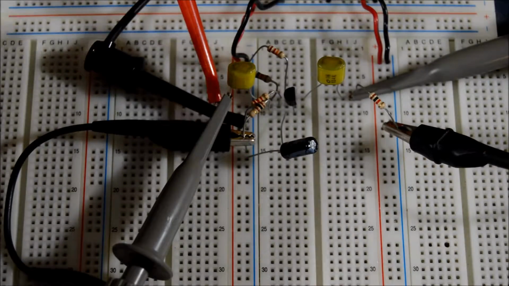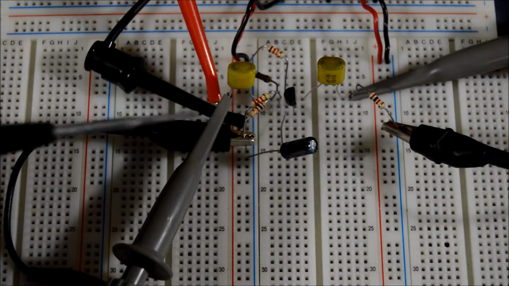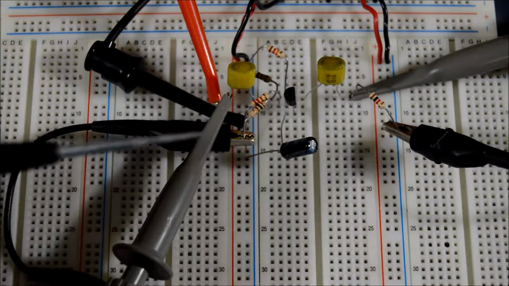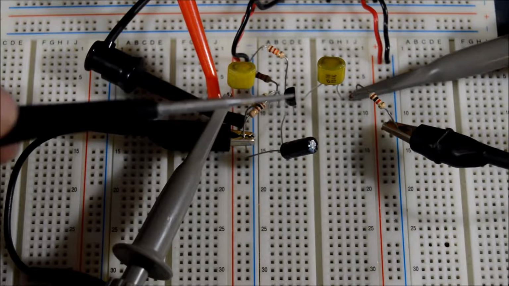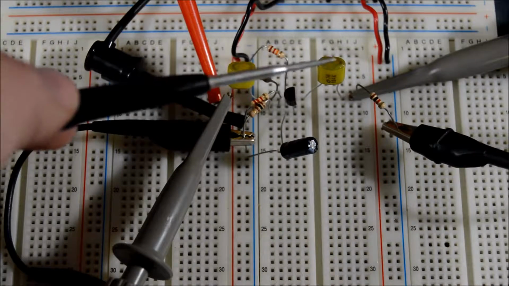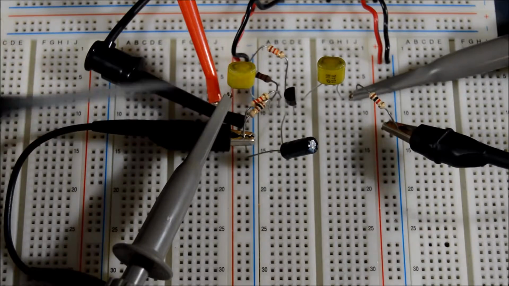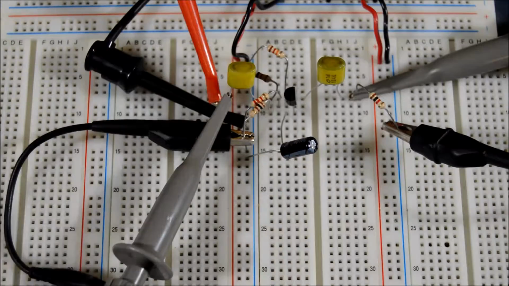And we have also the collector resistor. I don't think it's that one. It's back here behind the capacitor, hard to see. And then off of our collector we have our output coupling capacitor, again 0.1 microfarad, going to our 1K ohm load where we have our other oscilloscope probe.